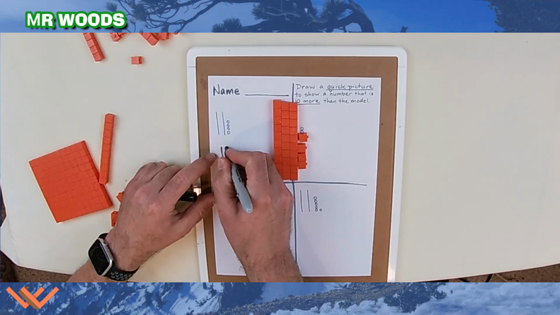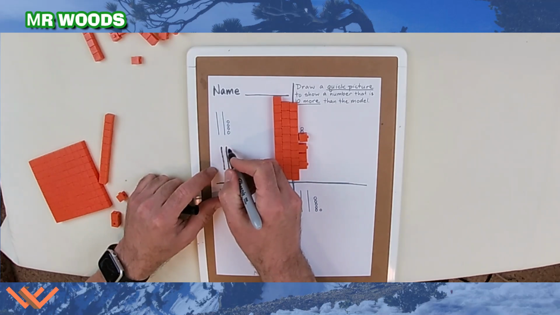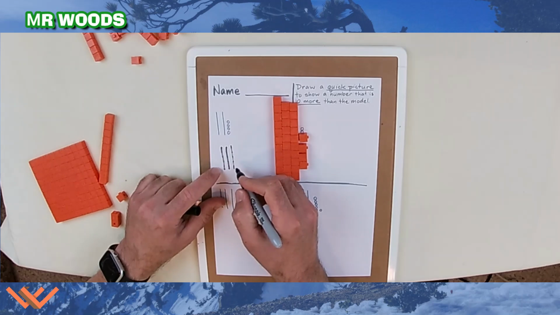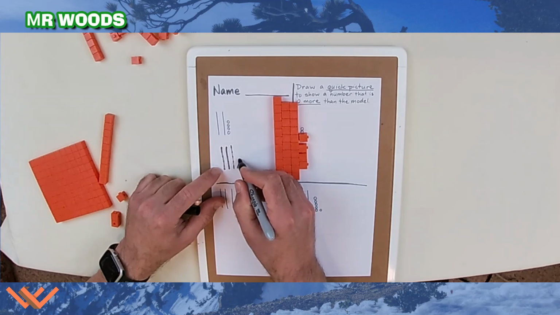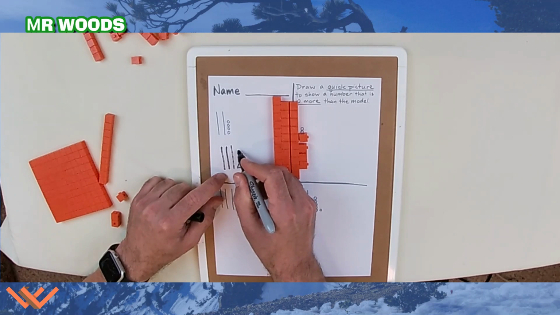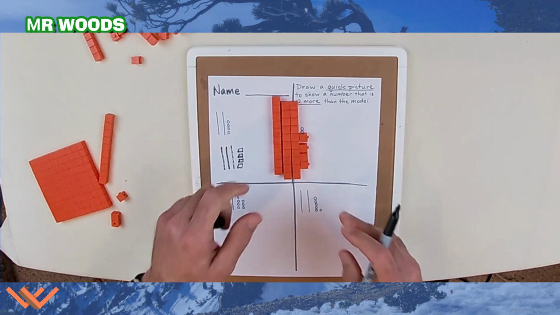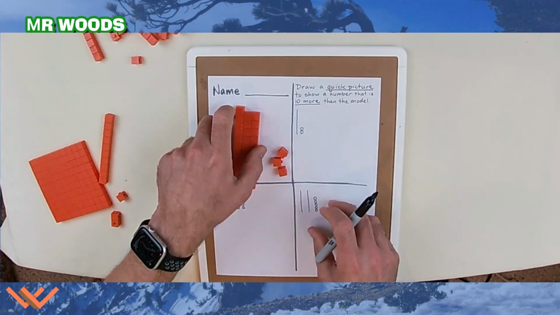To start with, there's 10, 20. I know these are tens. I just add one more and then write in the ones. Because I have 1, 2, 3, 4. There you go. Let's take a look at the next model here.